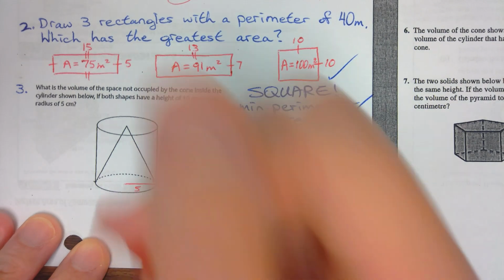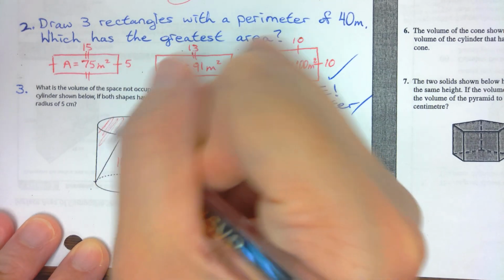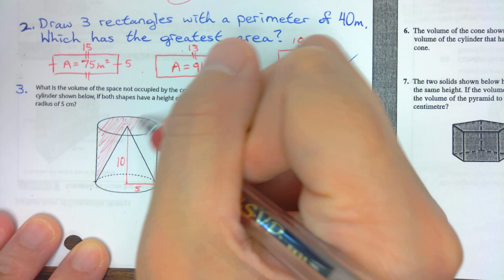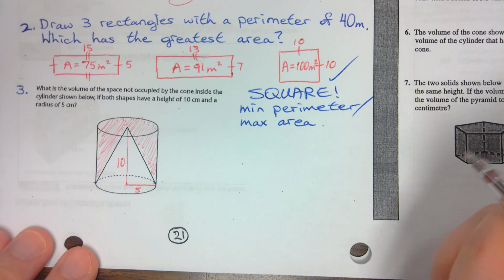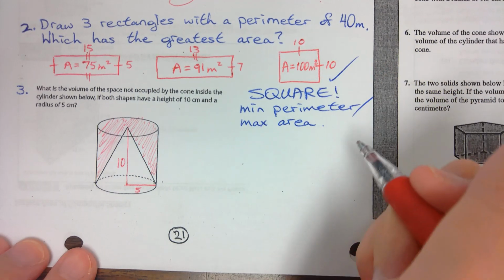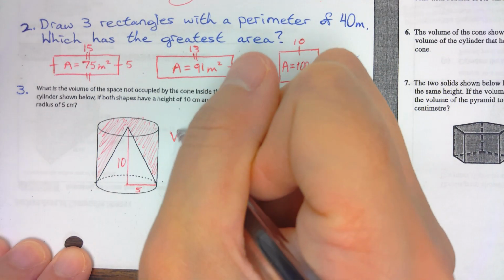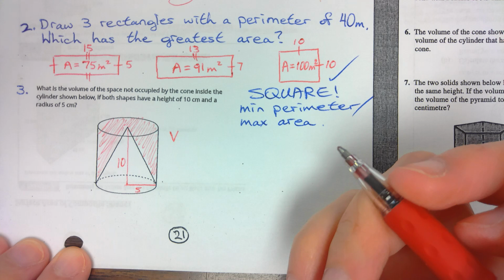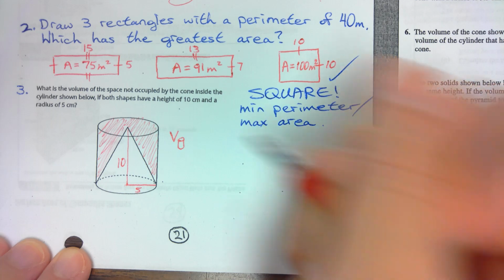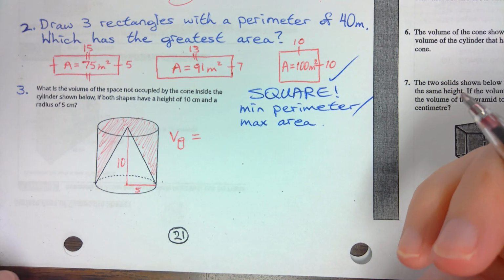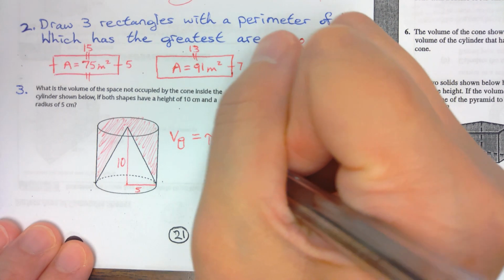Okay, radius is 5, height is 10, and I'm looking for the space in between these two shapes. Okay, what's your plan, Carson? I'm looking for space. Stefan? So you gotta find the cylinder, and then you gotta subtract the volume of what? Subtract. Right, good. So find the volume of the cylinder first. What's the formula? Pi r square height.